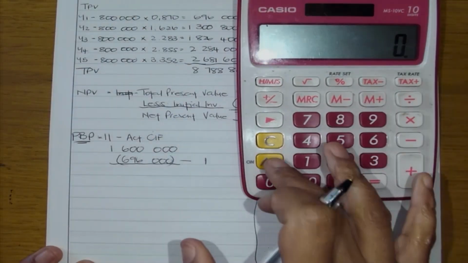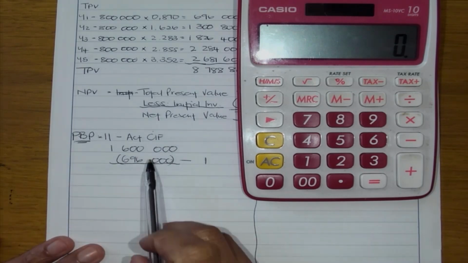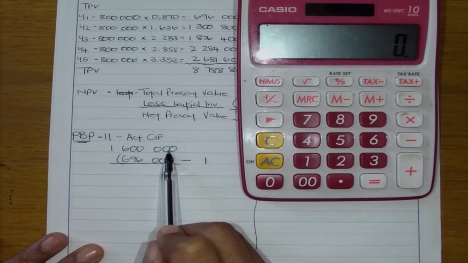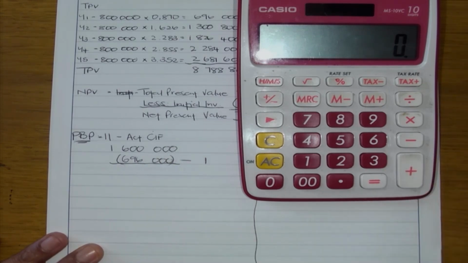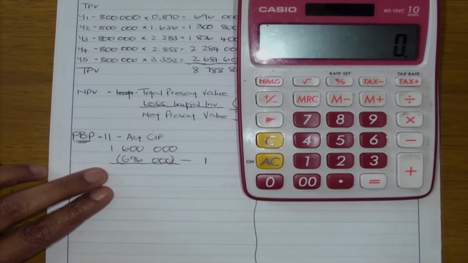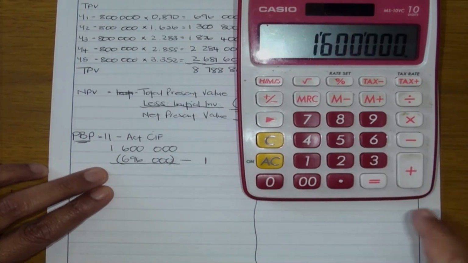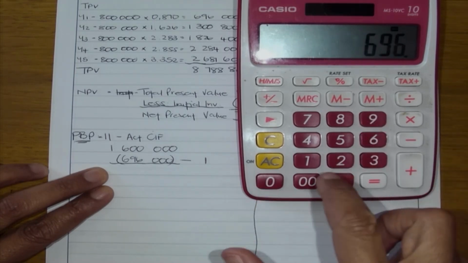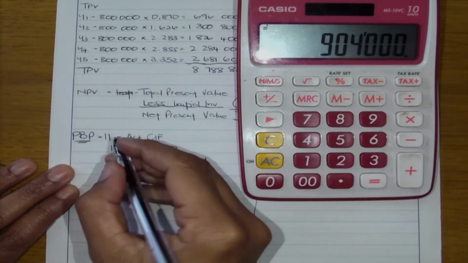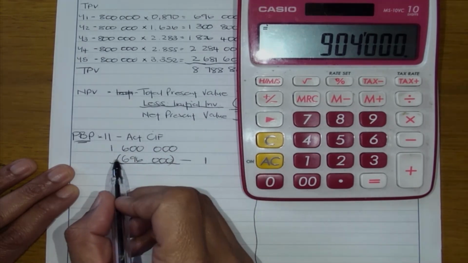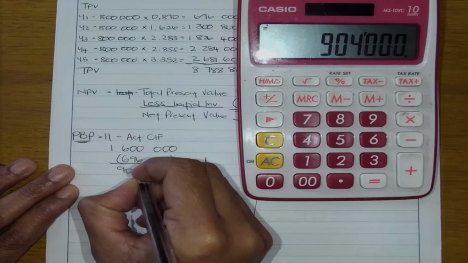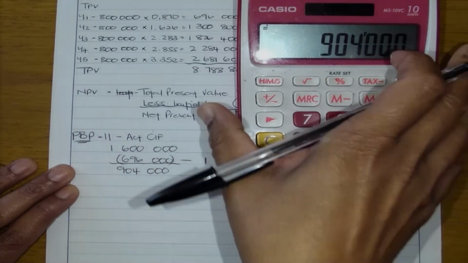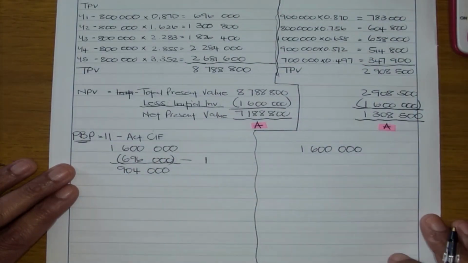Now, basically, how you can reason this is: this is what the project is going to cost me. This is my inflows, meaning this is the money I'm going to get in. How long will it take me to pay off the 1.6? So then you say the 1.6 minus 696. Right? So when I've used all my cash flow for year 1, I'm left with 904,000.